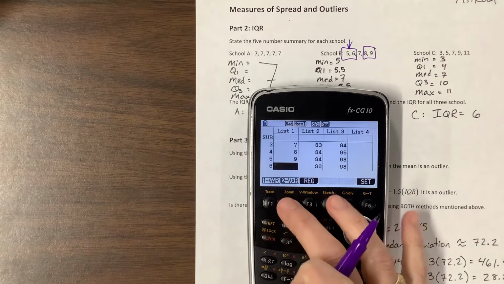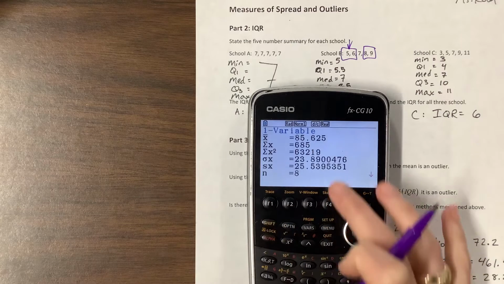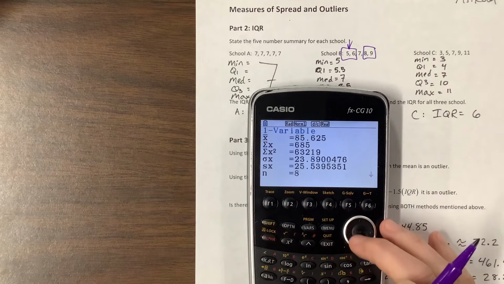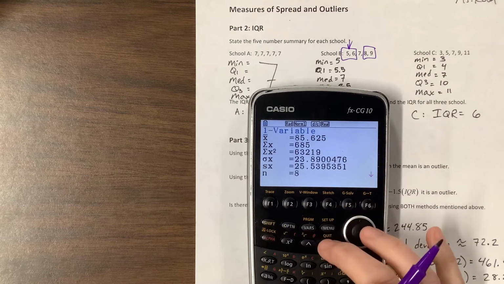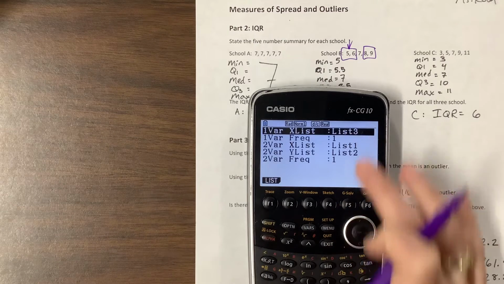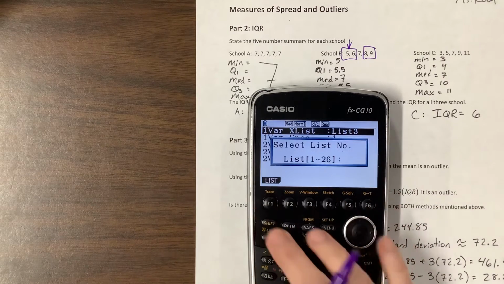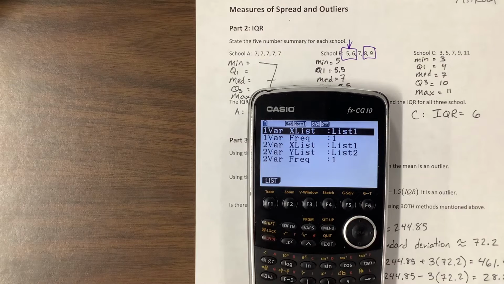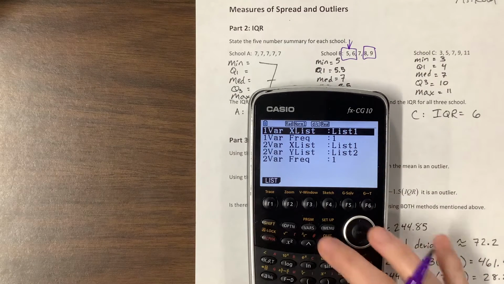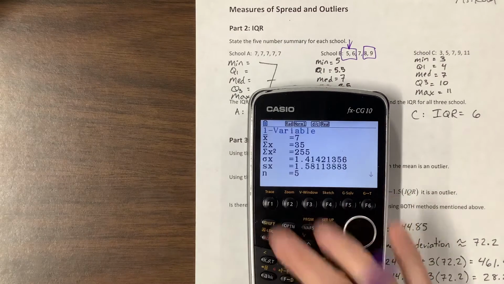Okay, so we're going to calculate the one variable stats. Oh, you know what? Let's go back. Exit. Let's set this one up. List 1, and we want to do, that's what we want. Okay, so exit. Now we'll do one variable stats.